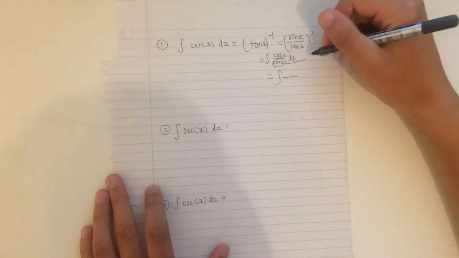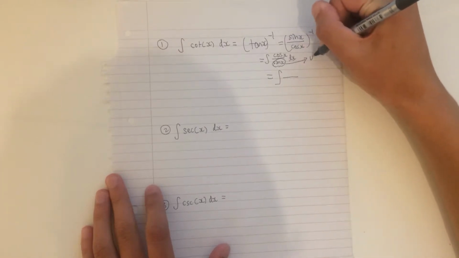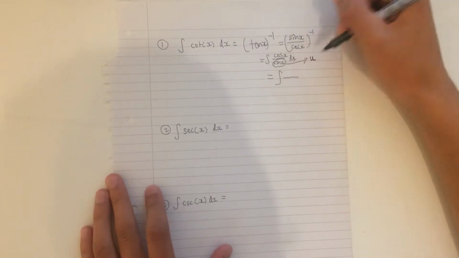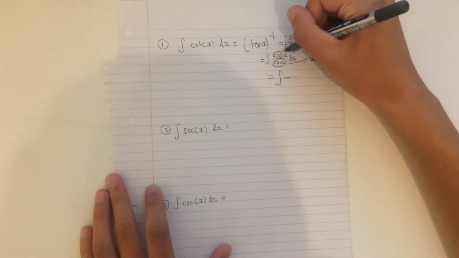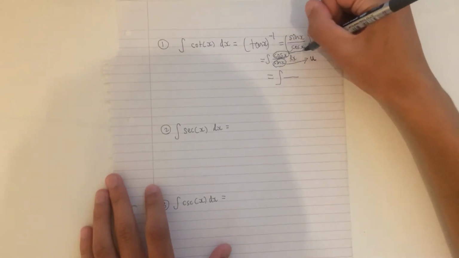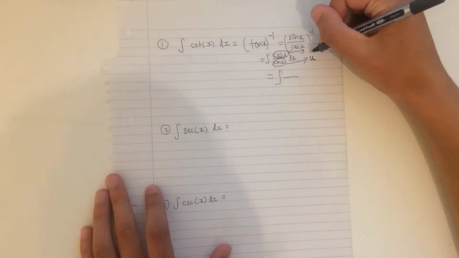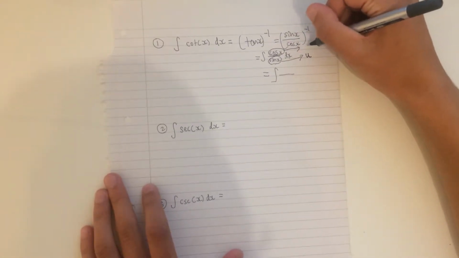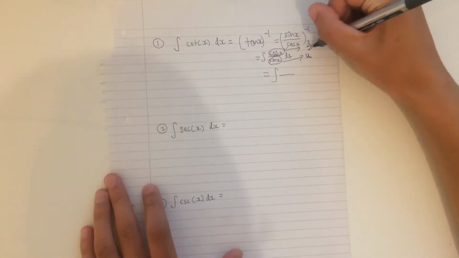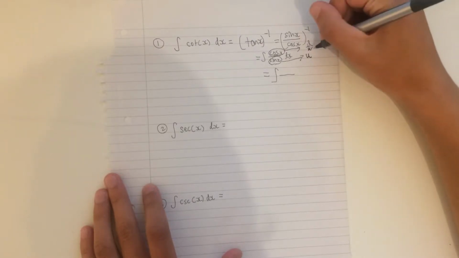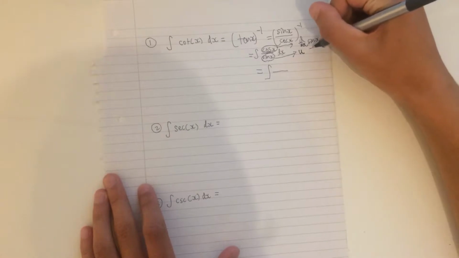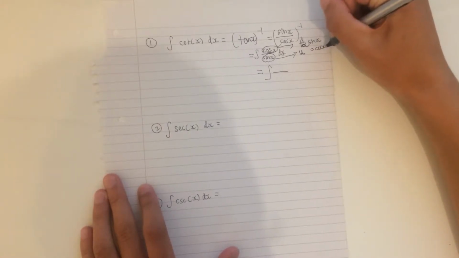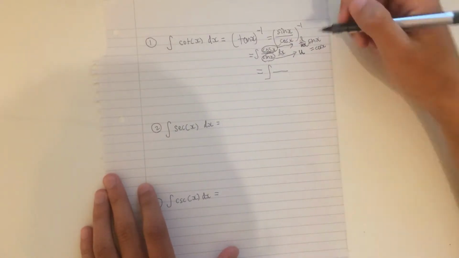And if we're going to say that this is equal to some function u, an inner function u, then what would cosine be? Well, let's check it out. If we differentiate sine of x, what do we get? We get cosine of x. So it's just as simple as that.